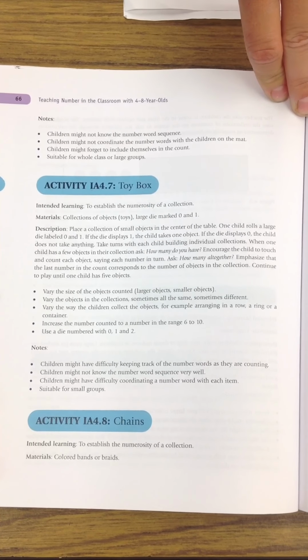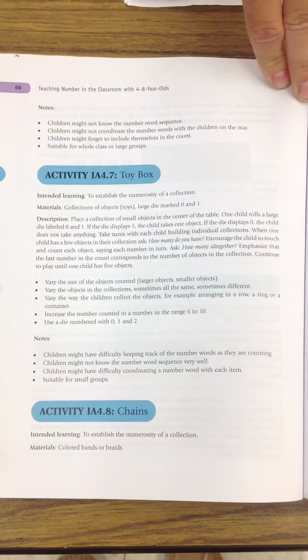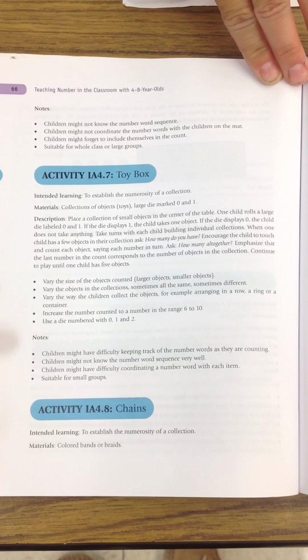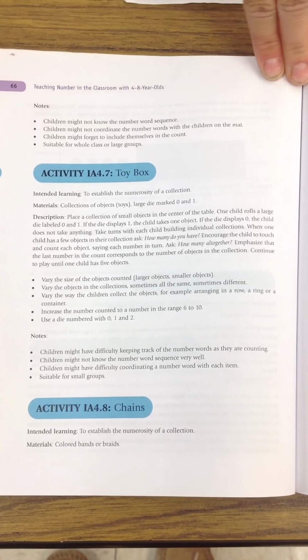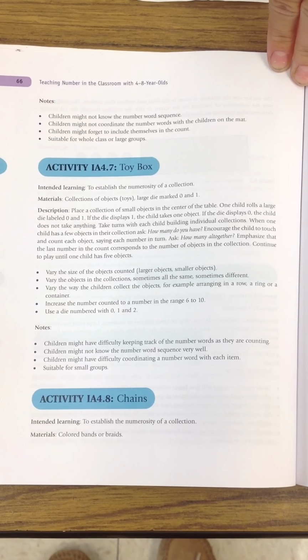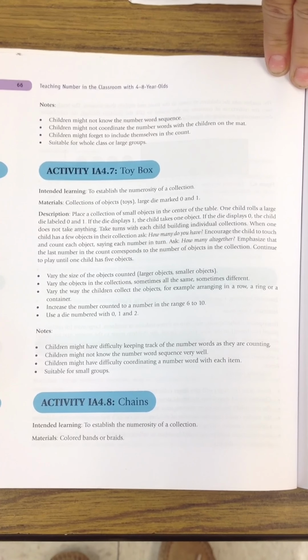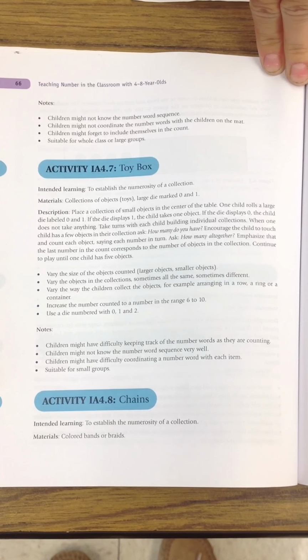You take turns with the child building individual collections. When one child has a few objects in their collection, you ask them how many they have. Encourage the child to touch and count each object, saying each number in turn. Ask how many altogether. Emphasize that the last number in the count corresponds to the number of objects in the collection. Continue to play until one child has 5 objects.